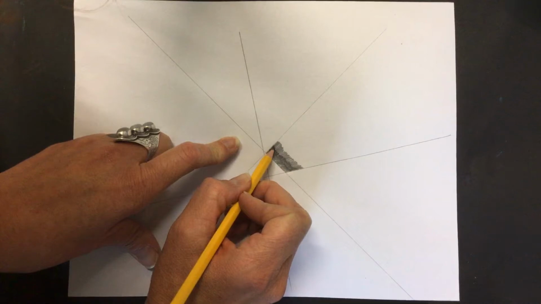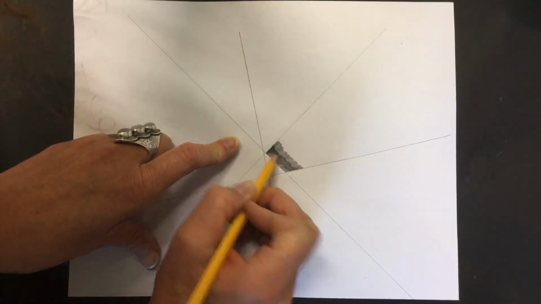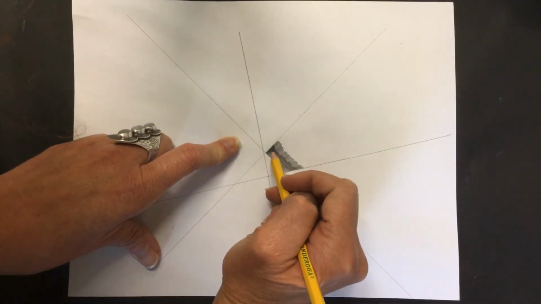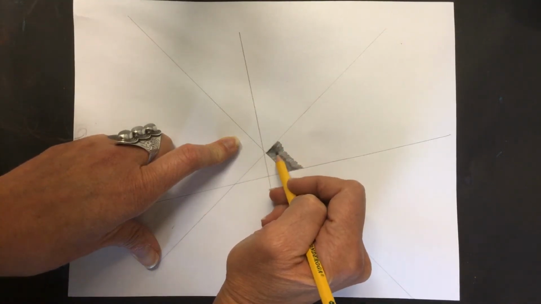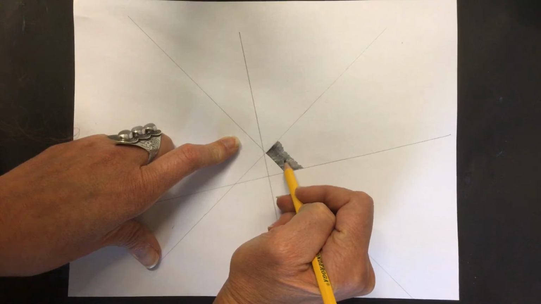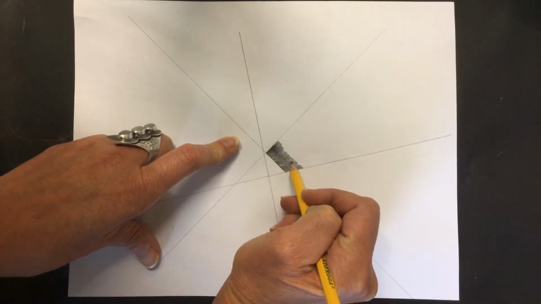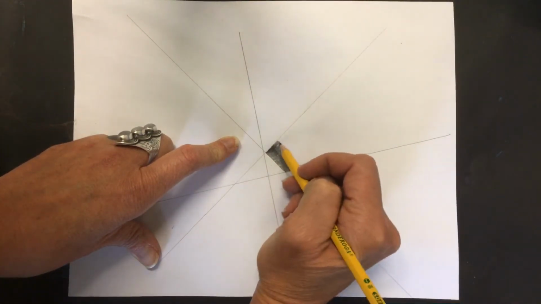All right, so you notice that you can see kind of a line there. I'm gonna come back and get rid of that now. So I wanna kind of, what I call feather it. So I'm just gonna go lightly over it so I no longer see that edge, and I think I'm okay. Now I'm gonna go down here.